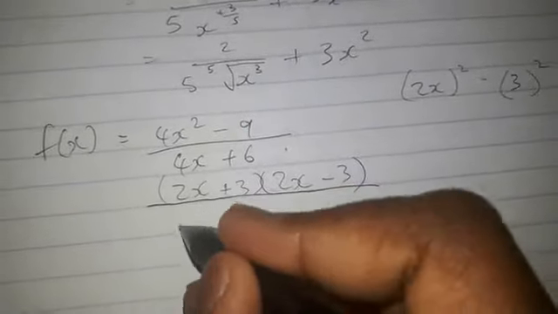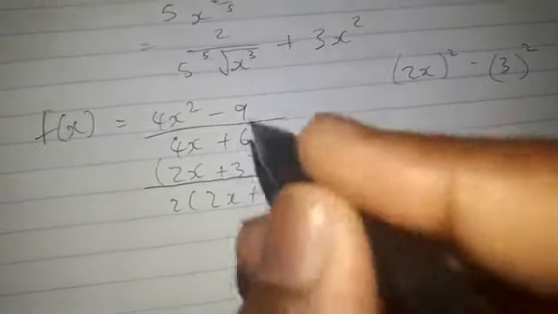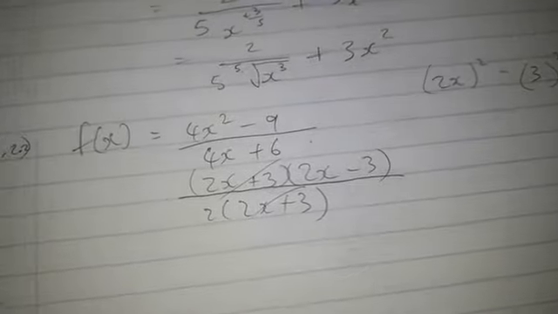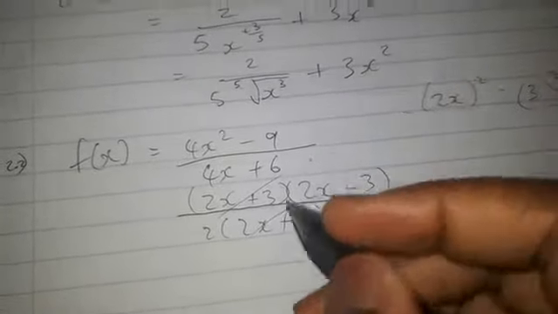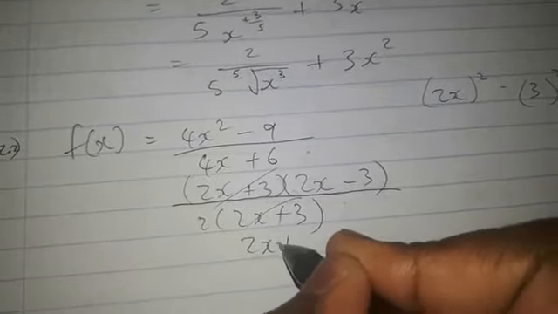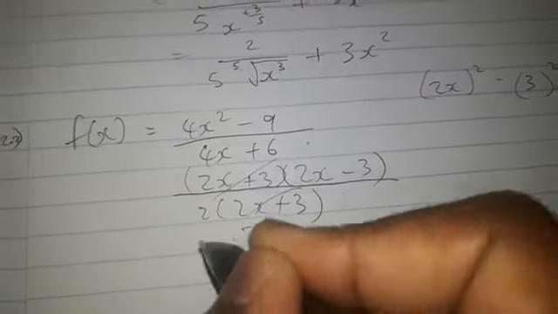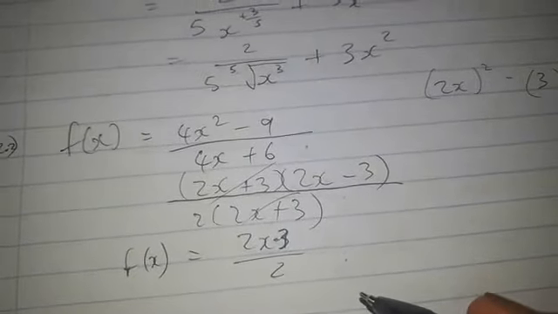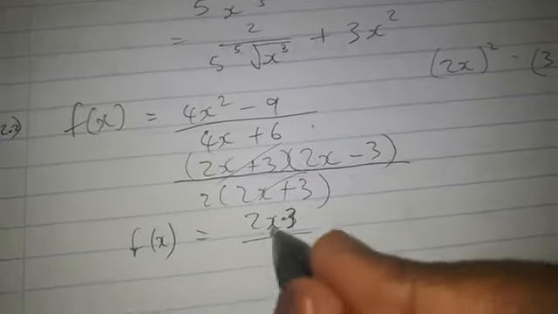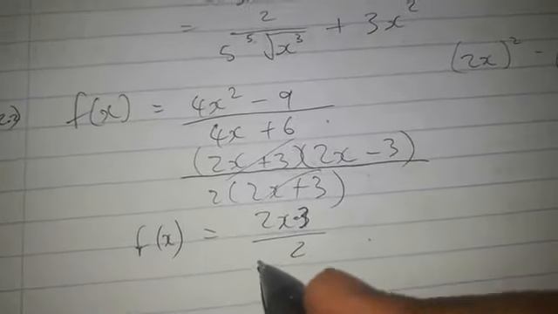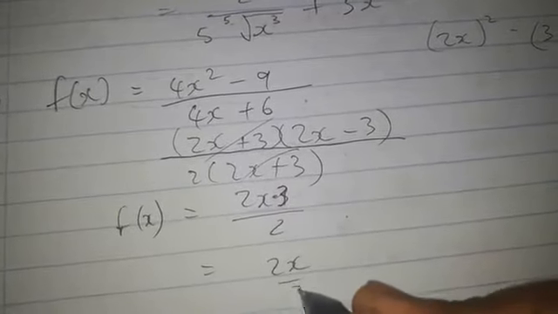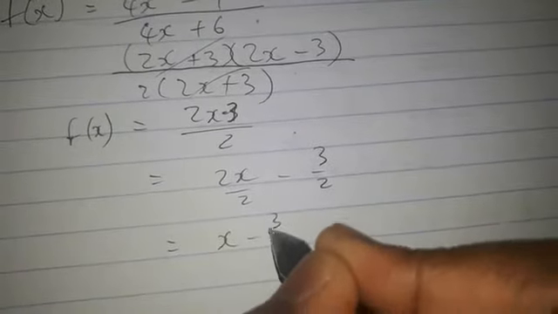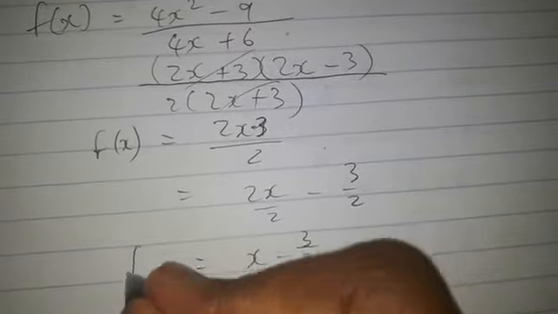Now at the bottom, you can see 2 can be taken out as a common factor here. Automatically, you see here, this can cancel that, so you have, oopsie. This is going to be tricky. No, it's not actually, it's just 2x minus 3, the whole thing over 2. So this is what f of x is, and I just simplified. But anyways, this is just 2x over 2 minus 3 over 2, which is just x minus 3 over 2. So this is f of x, you see?